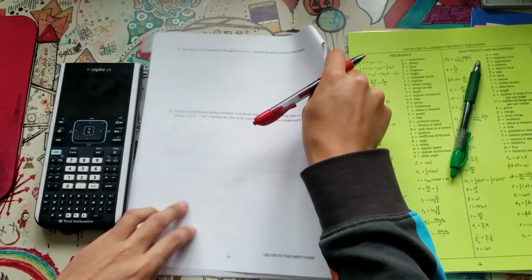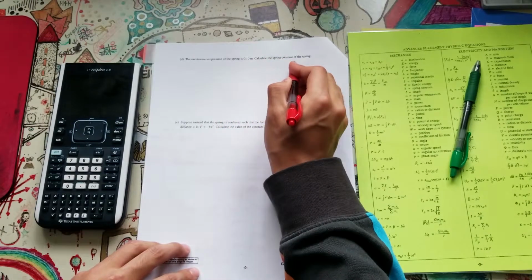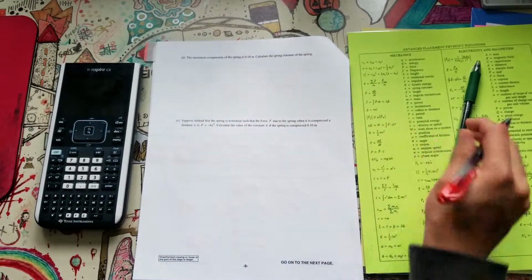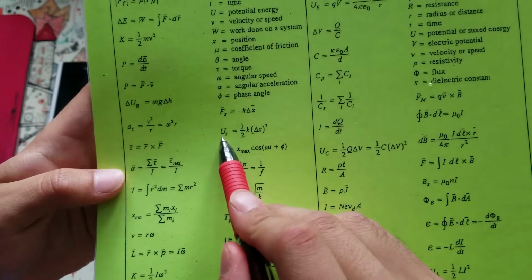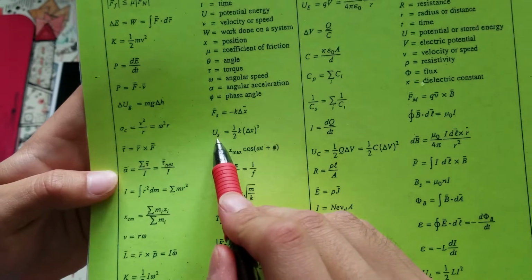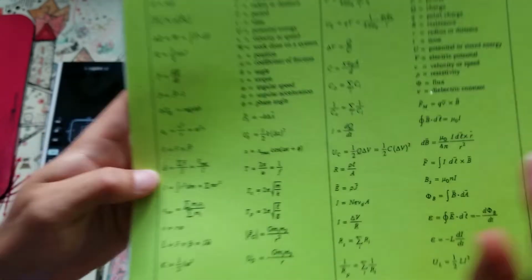Question D asks: the maximum compression of the spring is 0.1 meters; calculate the spring constant of the spring. Again, this is another pretty straightforward problem. For this, we must consult our equation sheet. We want to use this equation right here: U_S, the potential energy of the spring, equals 1/2 k, the spring constant, times the displacement squared.